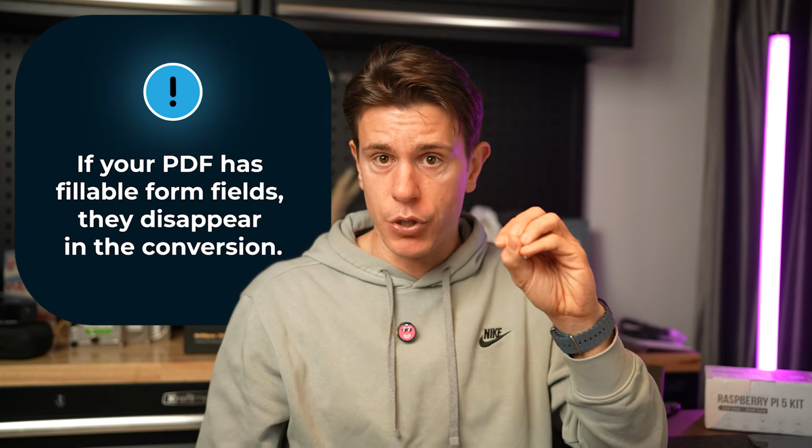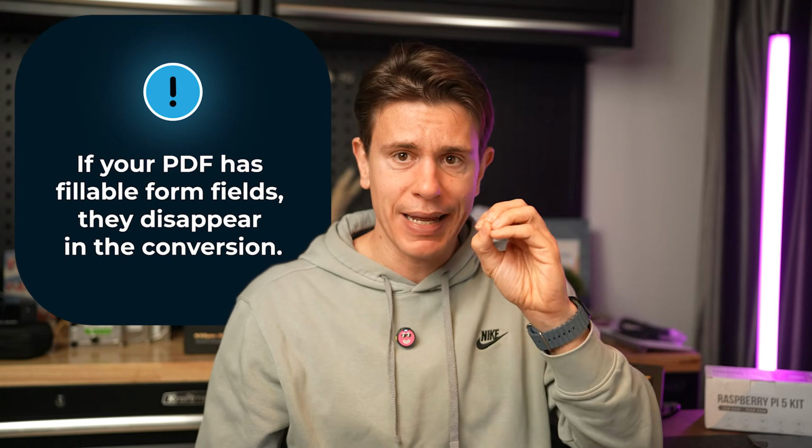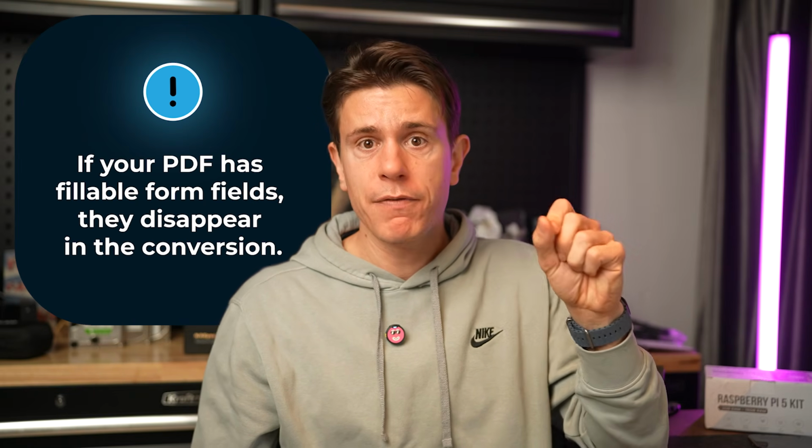If your PDF has fillable form fields, they disappear in the conversion. Word treats everything as static content. So if you are working with a form that has drop-down menus or checkboxes, use one of the other methods that I'm showing you. But for editing actual text content in a PDF, this is hands down probably the most powerful free option for Windows users.